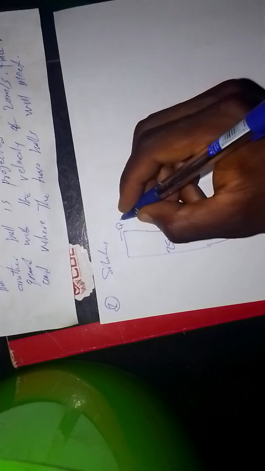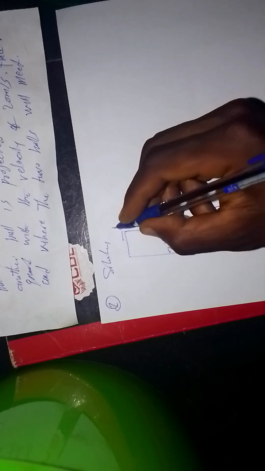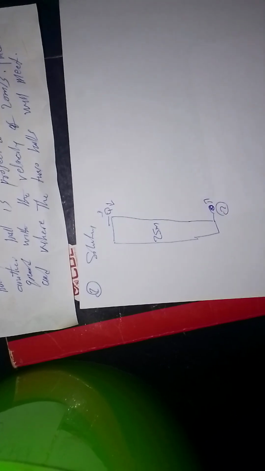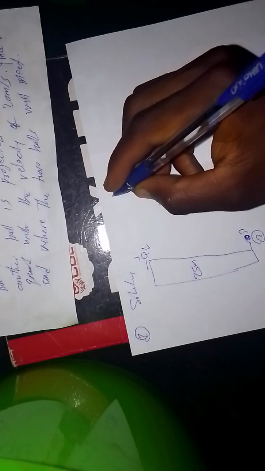So we're having something like this. This is the actual thing. I'm not good at drawing, so we have 25 meters here. A ball here is dropped. Another ball here is projected. Let us say ball 1, and this is ball 2. So this thing is happening simultaneously.